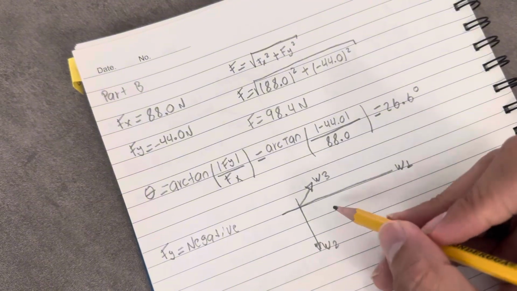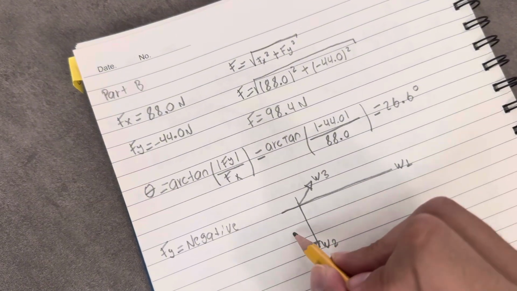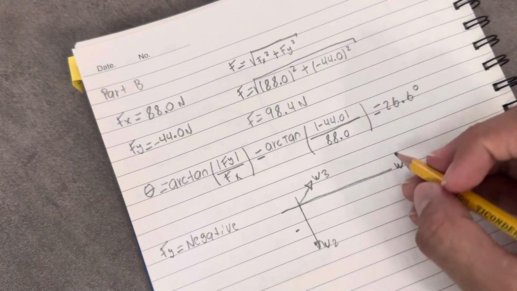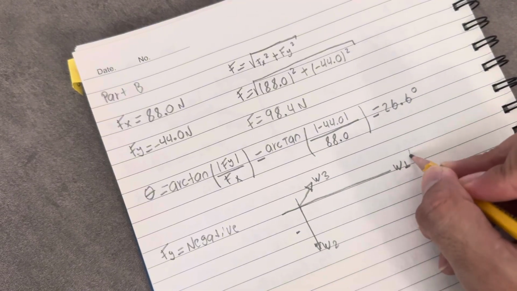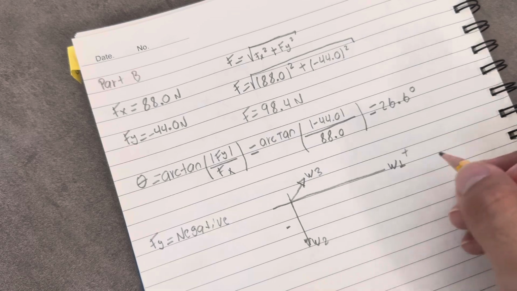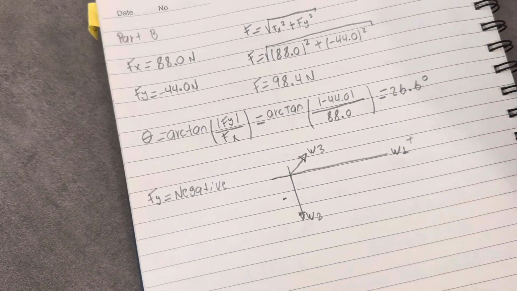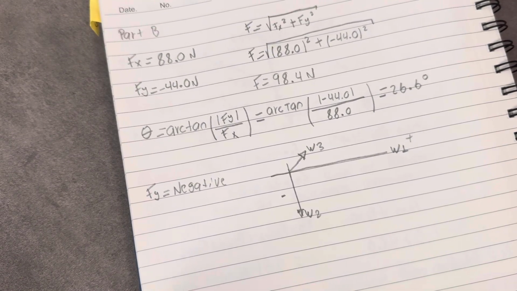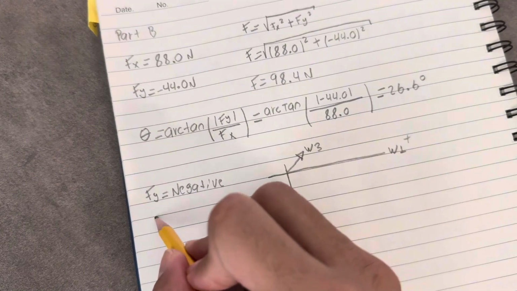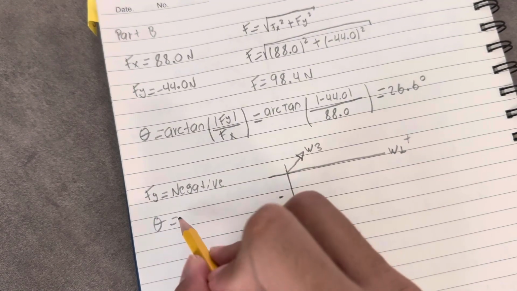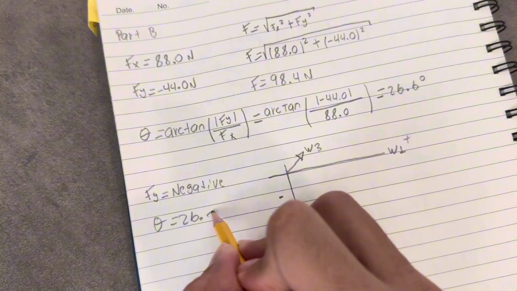Result number 2 is going down, this will be negative. Result number 1 is going to the right, this will be positive. And we know, since Fy is negative, the vector is below the y-axis. So the angle will be equal to 26.6 degrees.